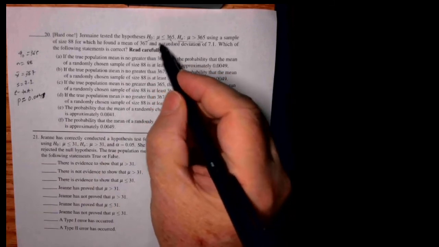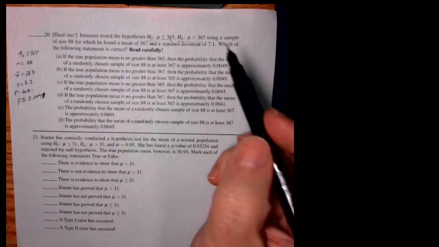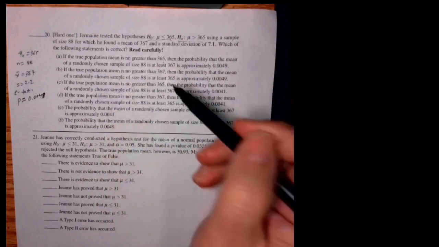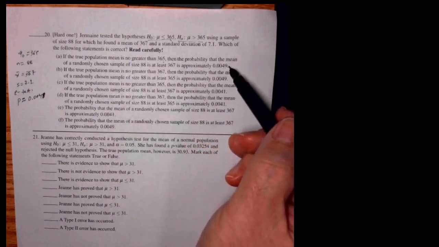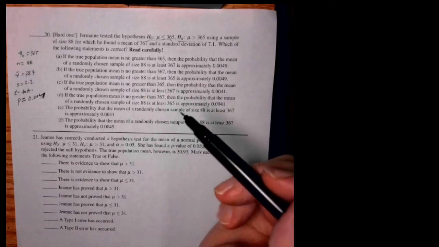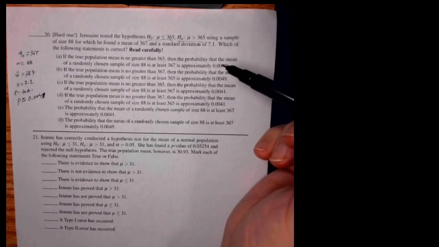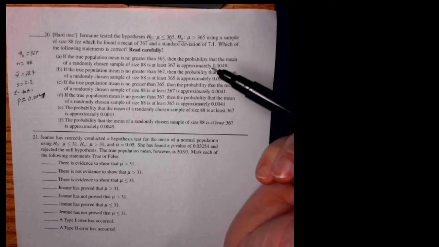Which of the following statements is correct? A, if the true population mean is no greater than 365, right? So that's the null hypothesis there. He's saying that if the null hypothesis is true, then the probability that the mean of a randomly chosen sample of size 88 is at least 367 is approximately 0.0049. Okay. This is about the meaning of a p-value, right? What does a p-value actually mean? What is it the probability of, just like in the previous problem?